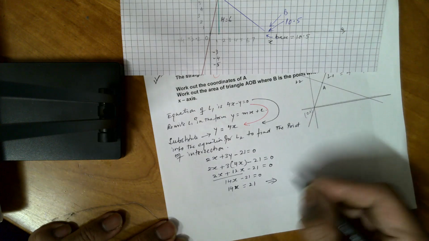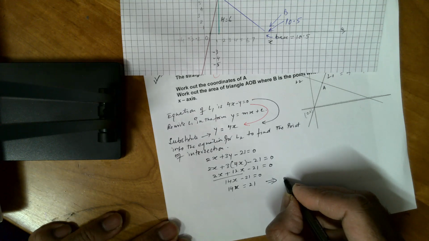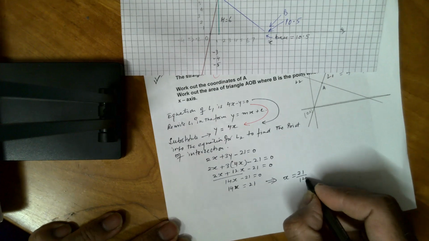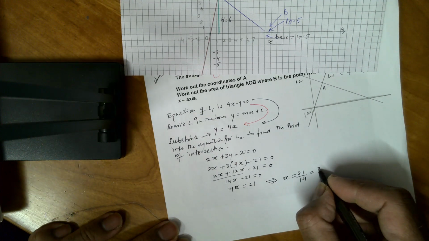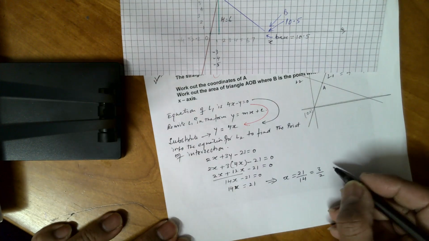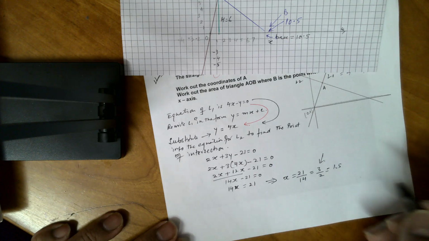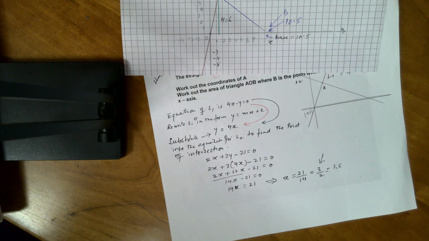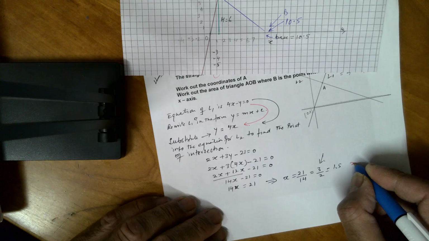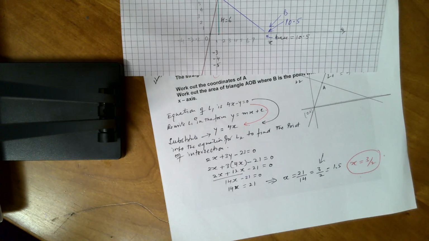Then you got x equal to 21 over 14. That will give you 3 over 2. So 3 over 2 is also 1.5. However, we will just take this first. So this is what you got for x. Remember that, x is equal to 3 over 2.